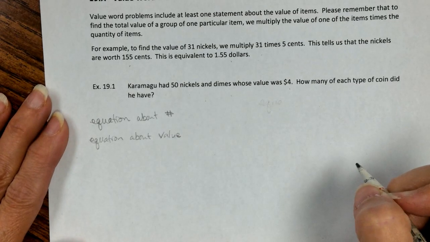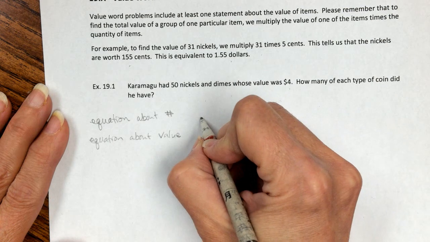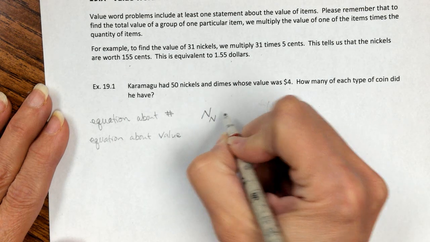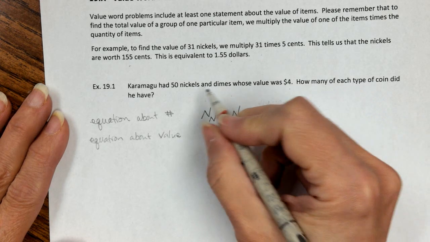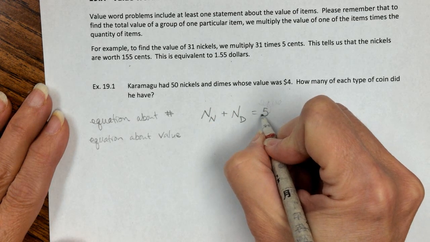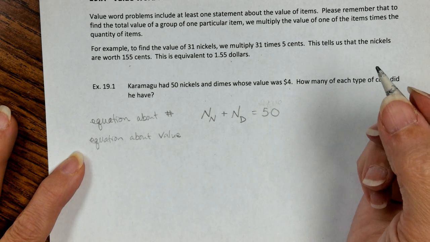Okay? So, how many there are? Well, there are 50 total coins. It'd be the number of nickels plus the number of dimes equals 50. There's one about the number of items. And then the other one is about their value.